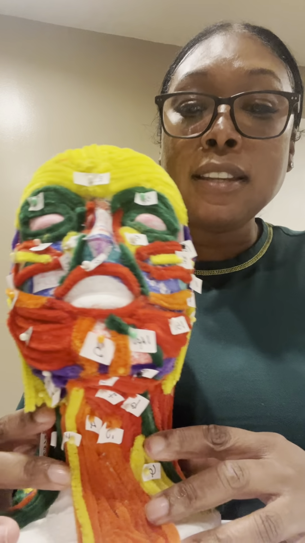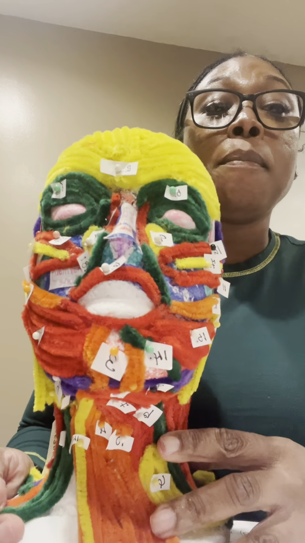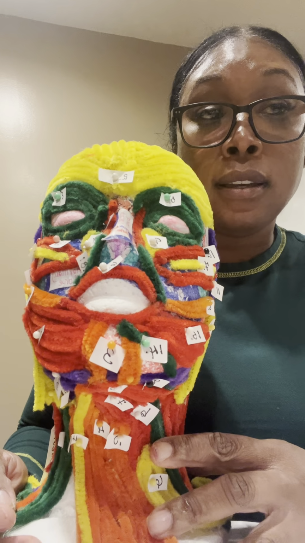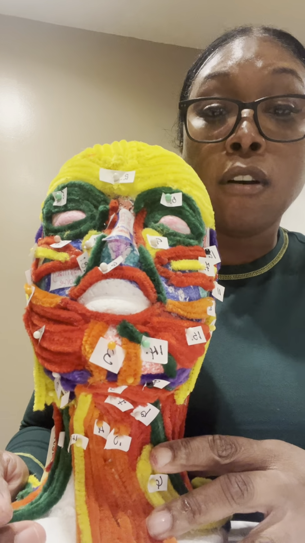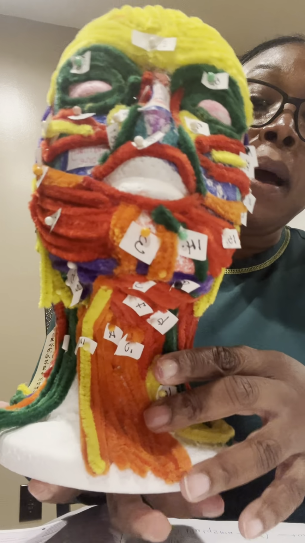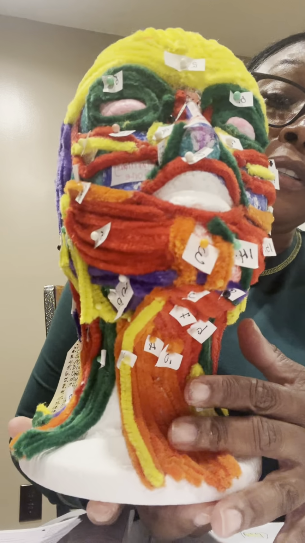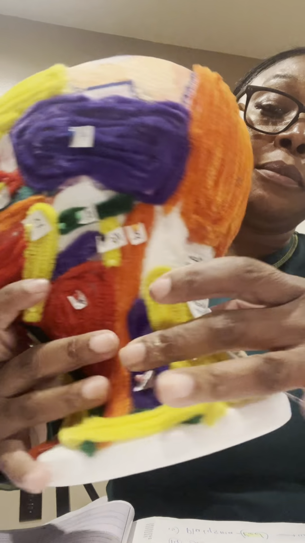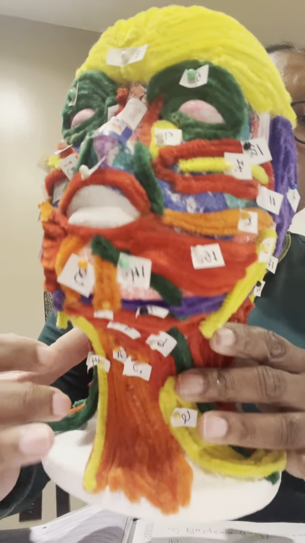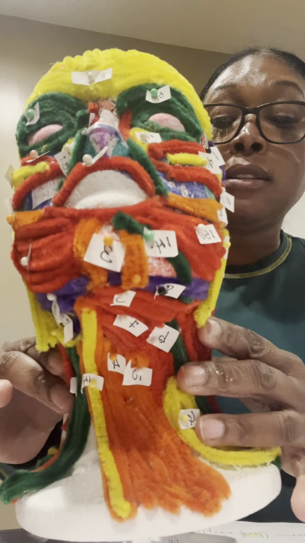Hello, my name is Suzette Webley, and I am going to talk about the structures of the triangle muscles and the muscles of facial expression. As you can see, my muscles are numbered and labeled in the back. First, I am going to start off with the triangle muscles.